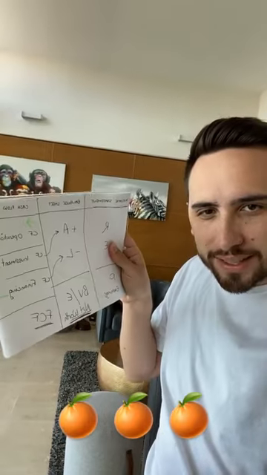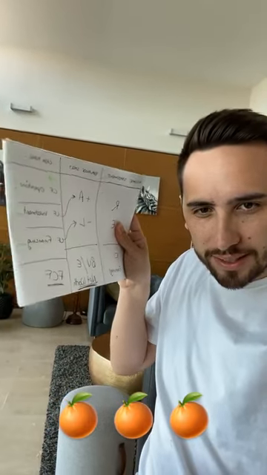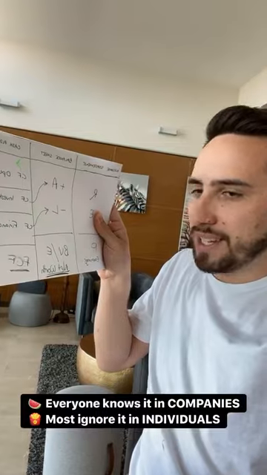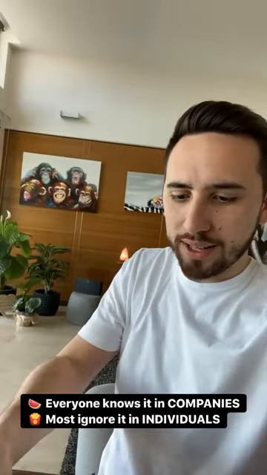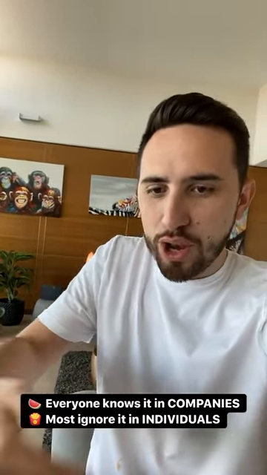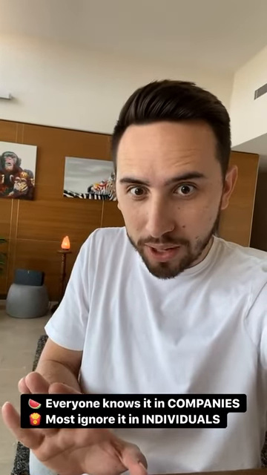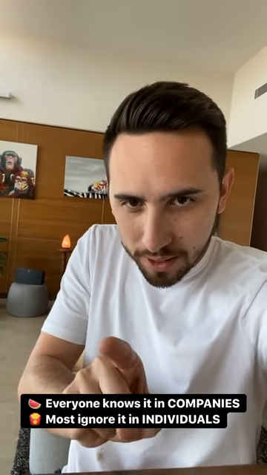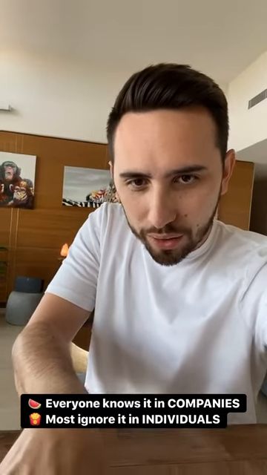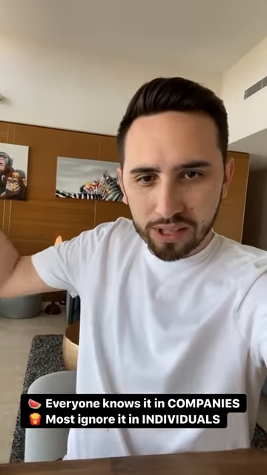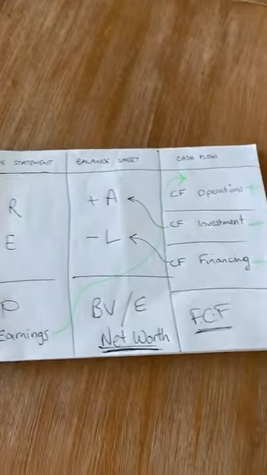Everyone understands this when they're analyzing stocks and businesses. Every investor, every financial analyst in the world, and this is not specialized knowledge, this is just the normal thing. But when it comes to an individual, when it comes to you as a human building wealth, everyone just throws these rules out the window. What I mean by that is that so few people focus on that.